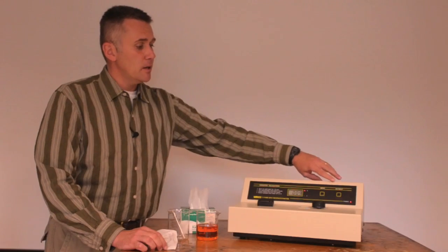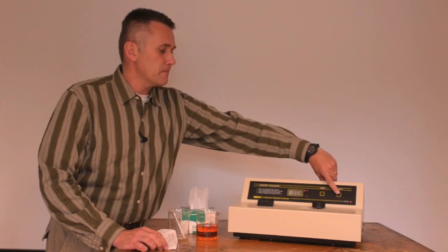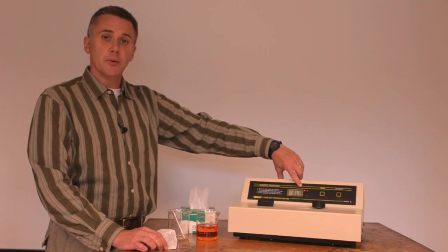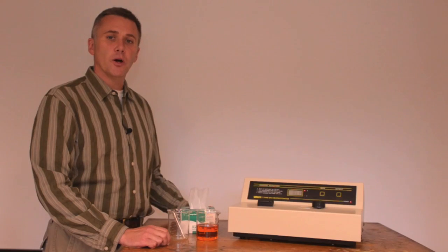Close the lid, and then you want to press the 0A button. This is zero absorbance, and you press the button, and the letters BLA come up, and that stands for blank. And so right now the instrument's blanking itself against water, or said another way, it's eliminating absorbance that's due to water or even light scattering due to the cuvette.